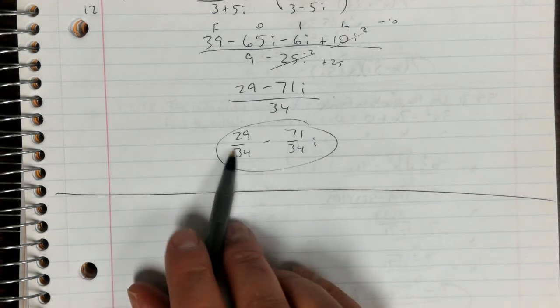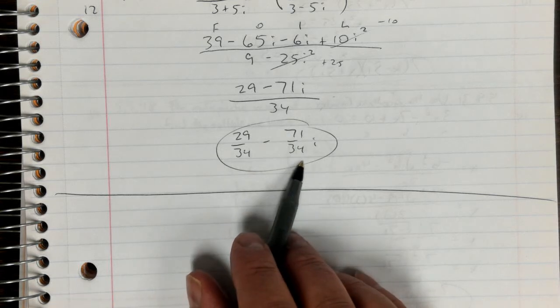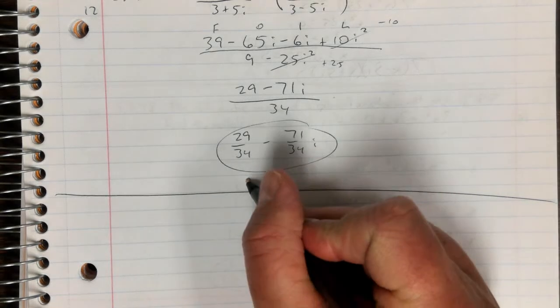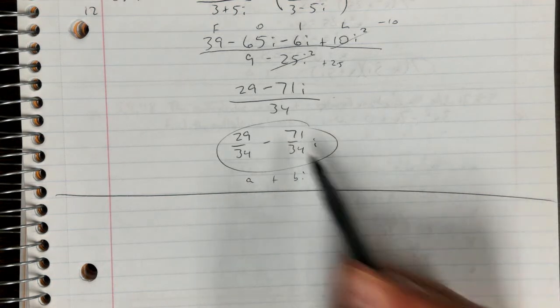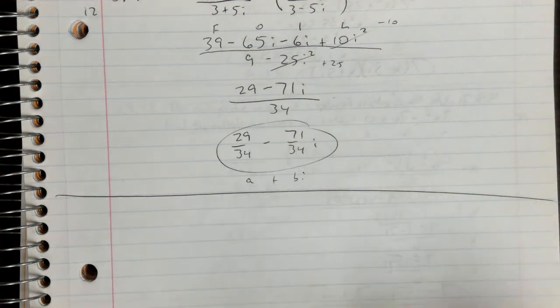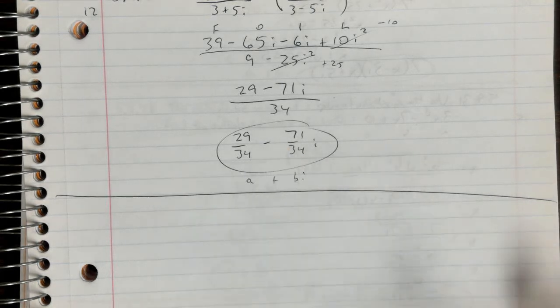And so we just have 29/34 minus 71/34 i, because they want it of the form a plus bi, or in this case a minus bi. It just depends on whether you say whatever the sign is, plus a negative.